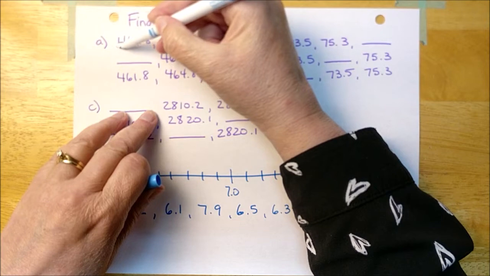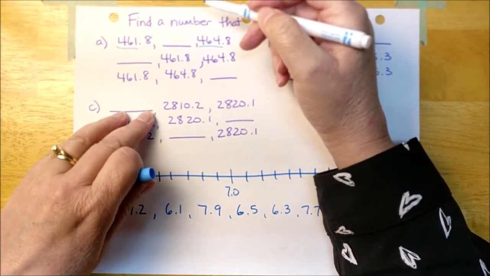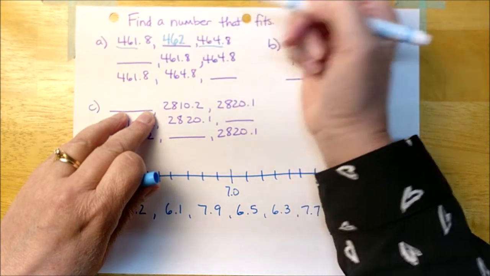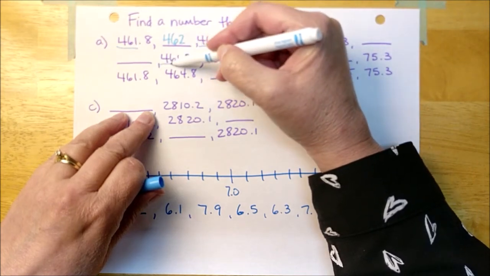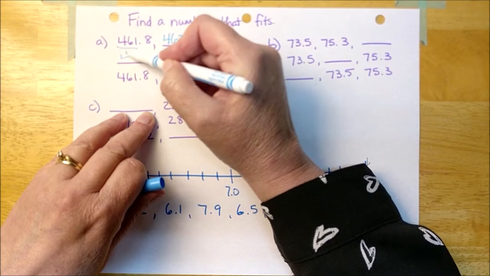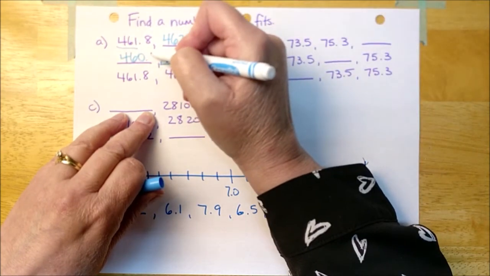So this is 461, that's 464. I know a number that comes in between there, 462 would come in between there. A number that's smaller than 461 could be 460. I could put a decimal there too, and 1/10.